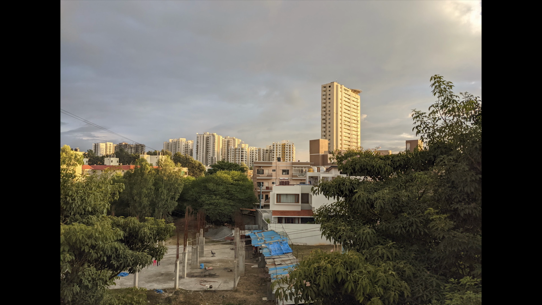Apart from that, the other stabilization option is enabled by default, which is called standard. This is the basic OIS cum AIS you use during video stabilization, and the rest remains the same. Now coming to the pictures, I don't really see a huge difference in the pictures. Honestly, the experience kind of remains the same.